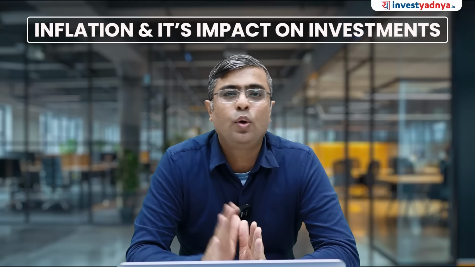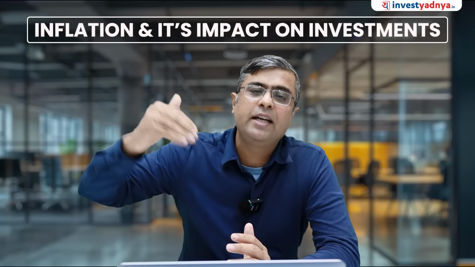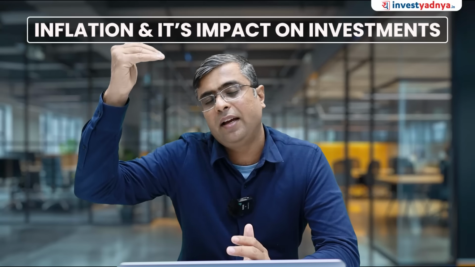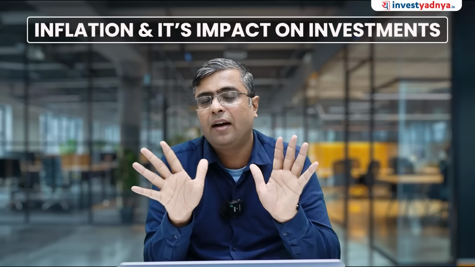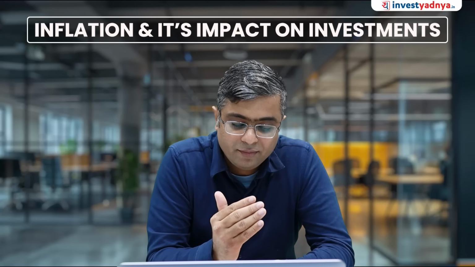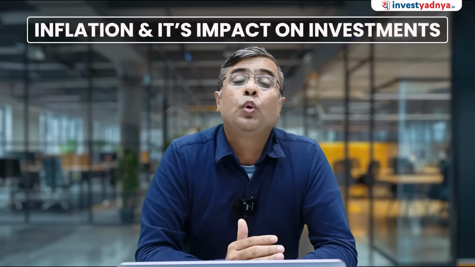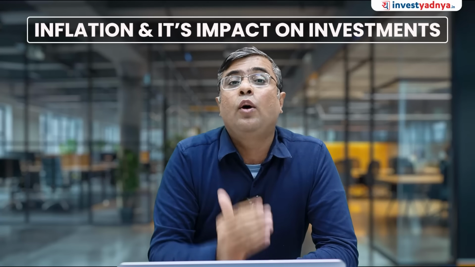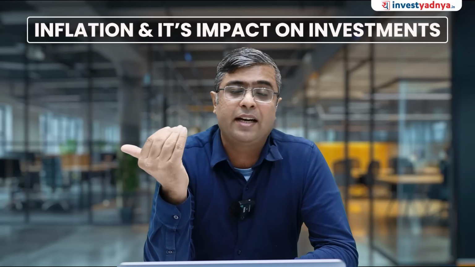So the gist is, whenever the inflation goes up, the interest rates follow. Whenever the inflation goes down, the interest rates also come down. That's the thing we need to understand. So why does RBI do that? Because whenever inflation goes up, to slow down the demand, so that automatically the prices will come down, RBI increases the interest rates.